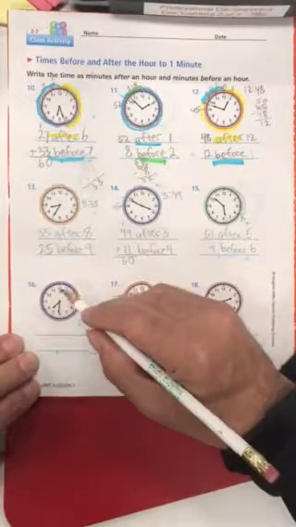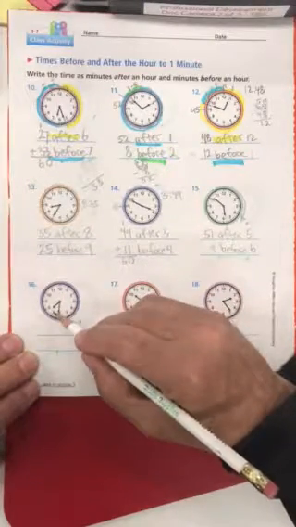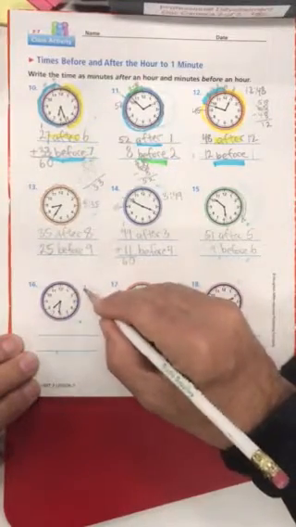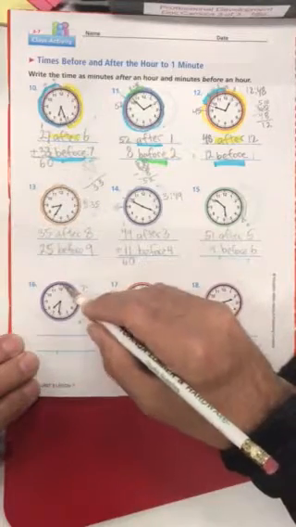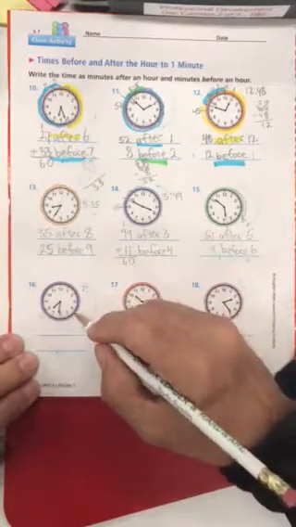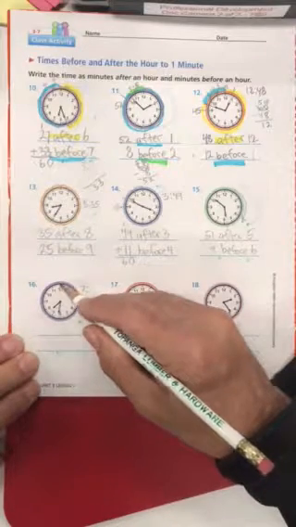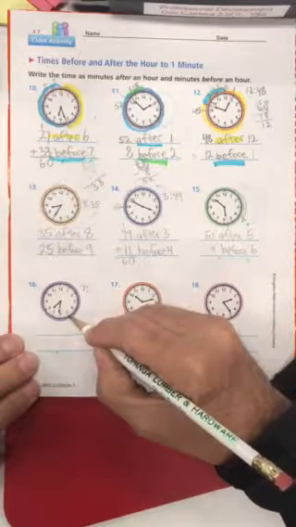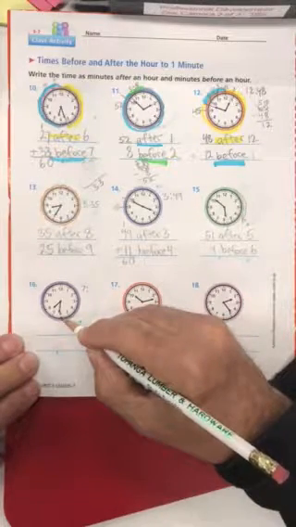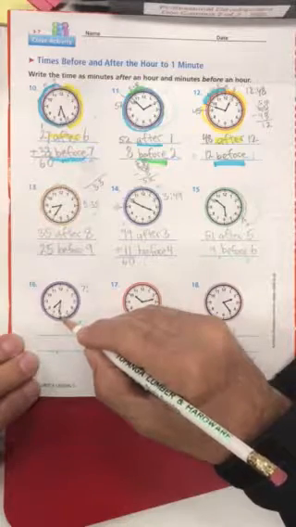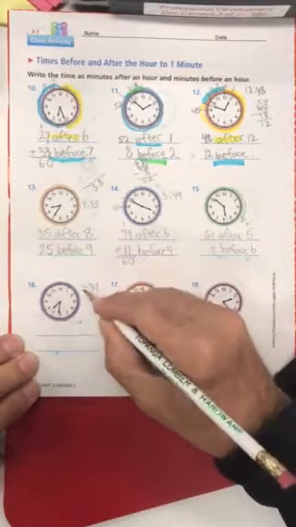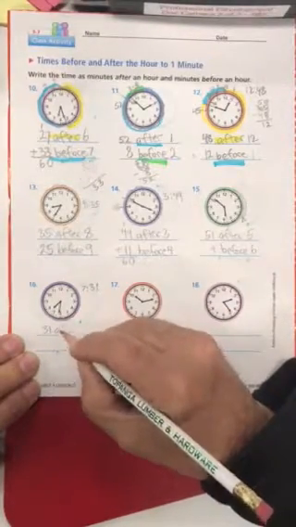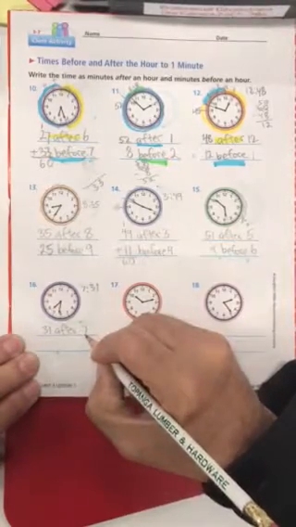So when we look at a clock, we can look at the hour hand first, and we know it's between 7 and 8. So it's 7 something. It's 7 o'clock. And if you want to find out how many minutes after the hour, we can count by fives. 5, 10, 15, 20, 25, 30, and I see it's 1 minute past that 30 minutes, so it's 31 minutes after 7. So it's 7:31, or it's 31 minutes after 7.